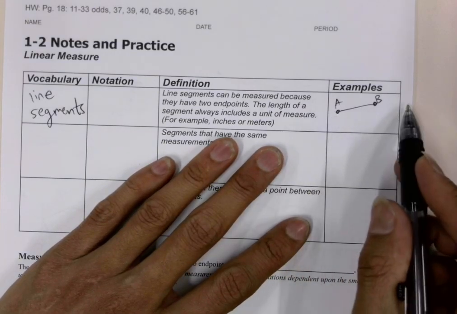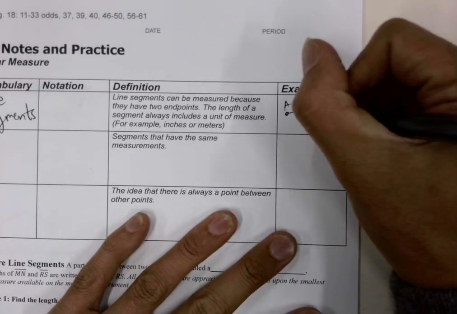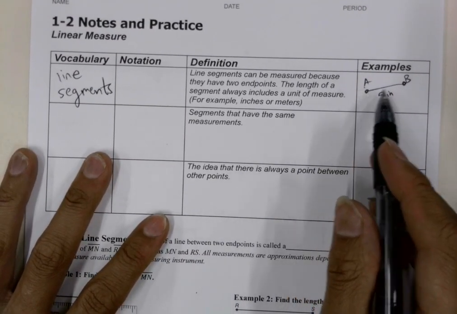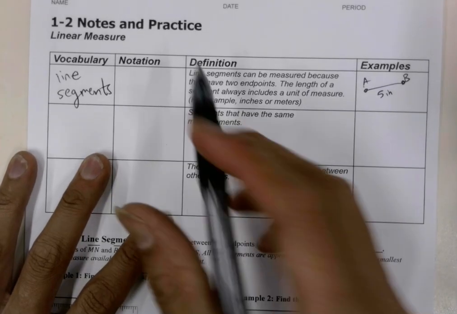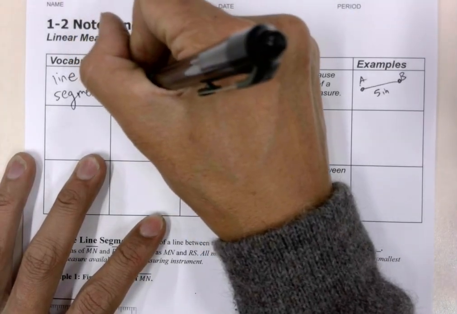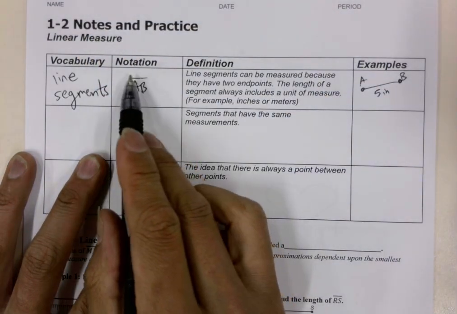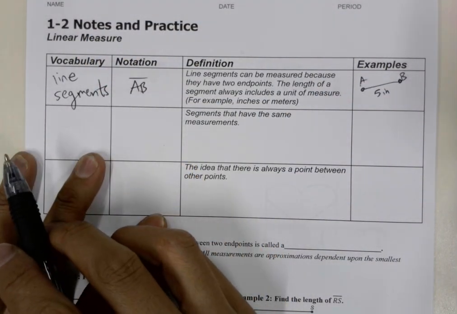Notice it does not have arrows going off in both directions. And we could say that's like 5 inches is the length of that distance there. Okay. And so how do you specify a line segment? You say AB with a line over it, no arrows on the ends.